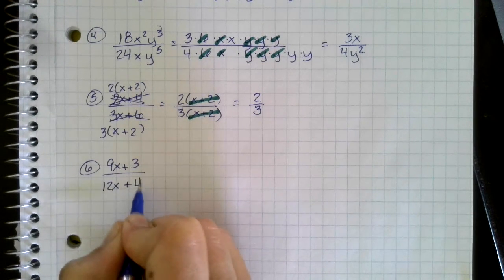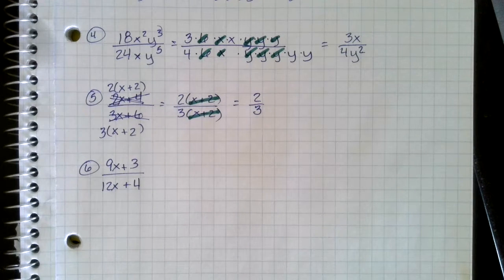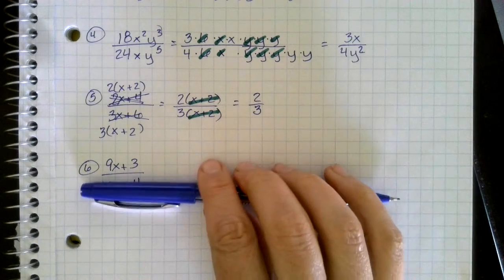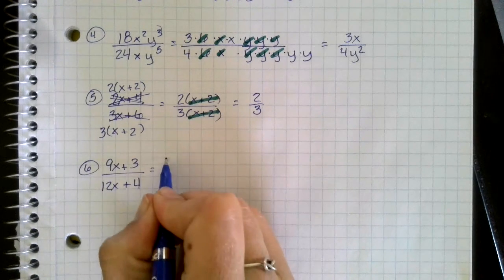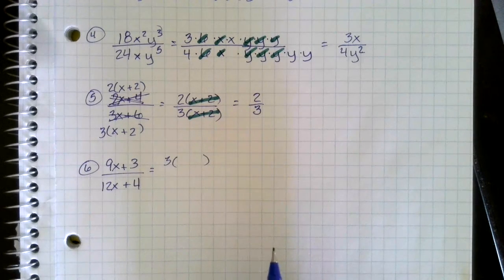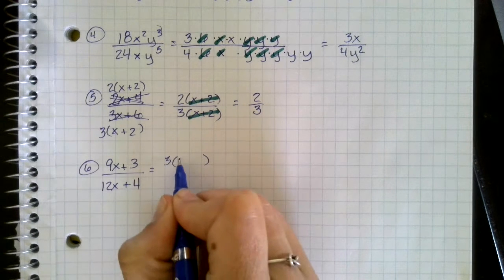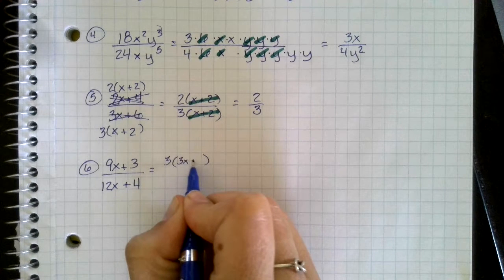So you are just factoring out a GCF, and then you're going to see if you can simplify from there. So if you tried this one on your own, GCF on the top, I'm looking at 9 and 3. So the biggest thing that I can divide by is 3. So if I divide each of these by 3, I have 3x plus 1.